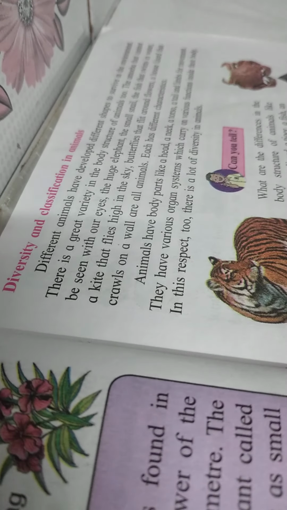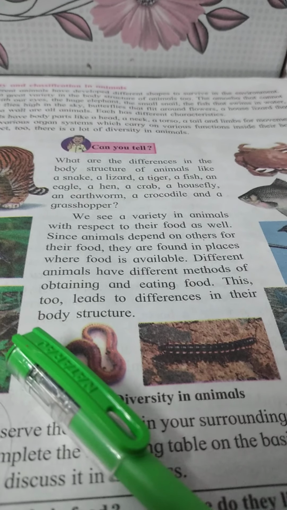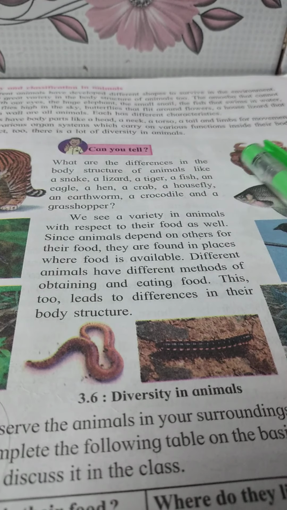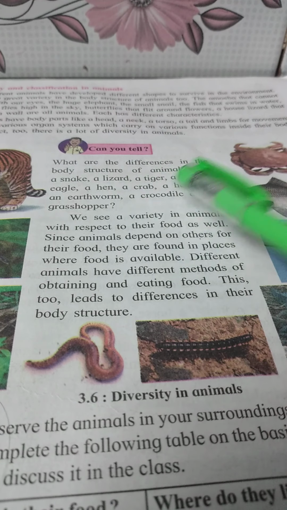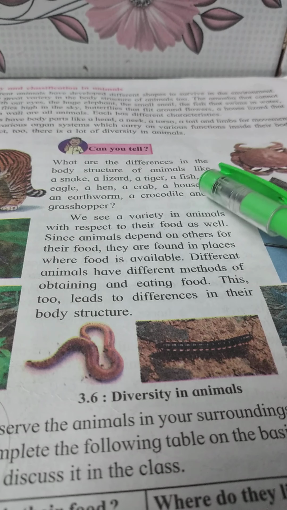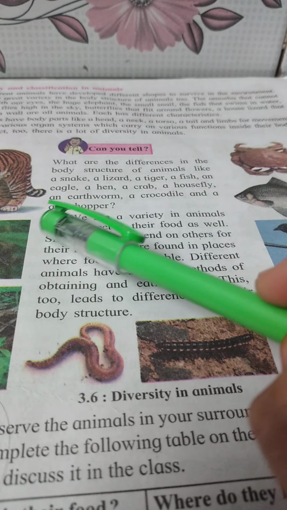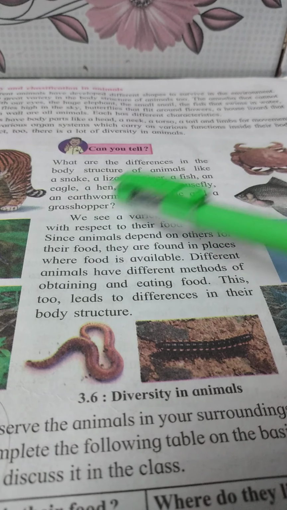Now, can you tell, students, what are the differences in the body structure of animals like a snake, a lizard, a tiger, a fish, an eagle, a hen, a crab, a housefly, an earthworm, a crocodile, and a grasshopper?